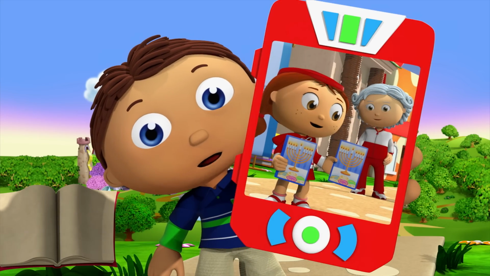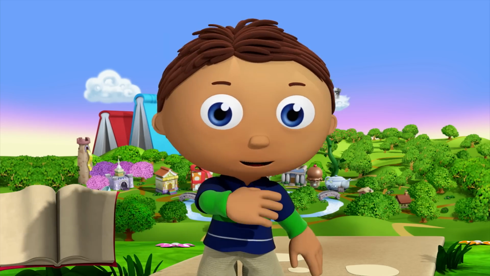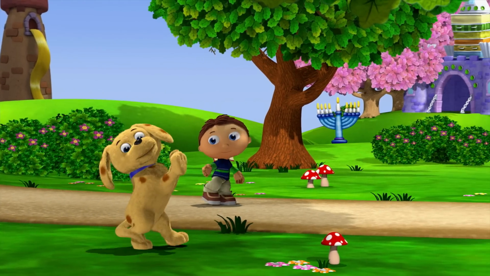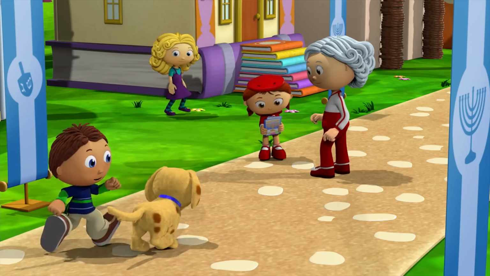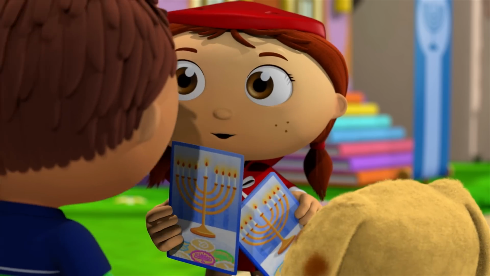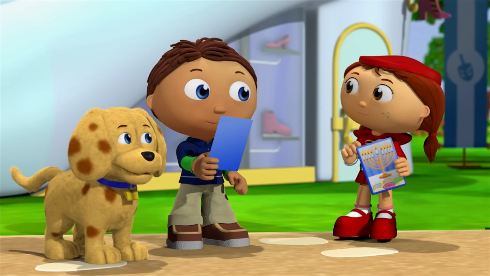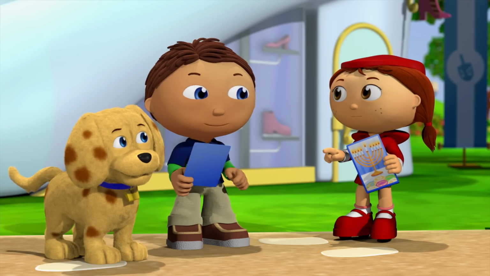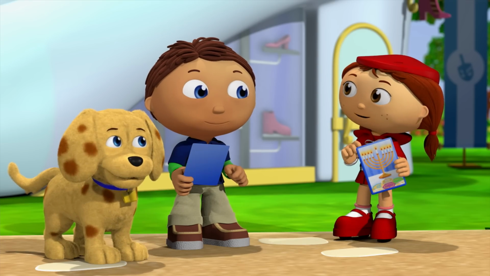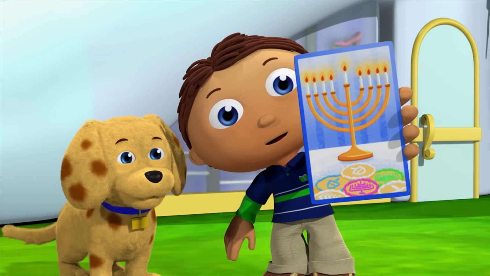Welcome to Storybrook Village, where all our fairy tale friends live. Look, it's Hanukkah in Storybrook Village, and Red and her grandma are celebrating. Let's go say Happy Hanukkah. Hi, Red. Happy Hanukkah. Oh, Whyatt, this is for you. Wow. What is it? It's an invitation. I'm having a Hanukkah party at my grandma's house. Will you come? Sure. That sounds super duper. Wow. We get to go to Red's Hanukkah party.